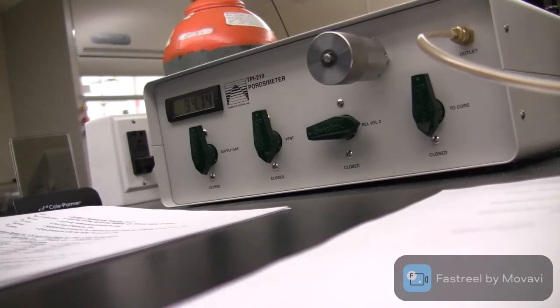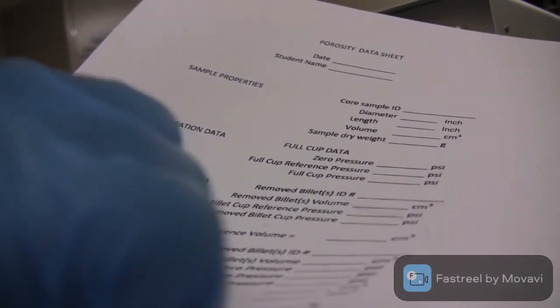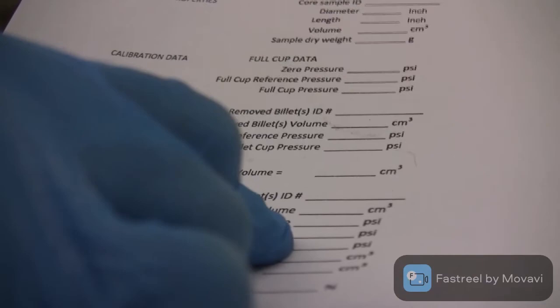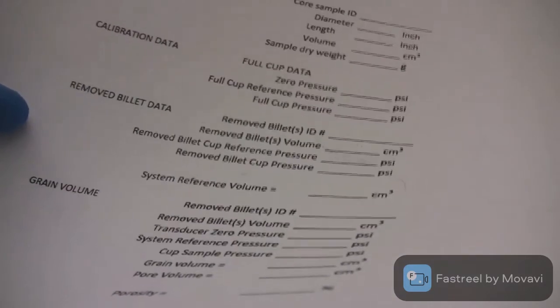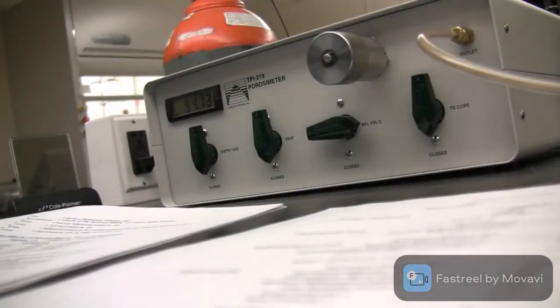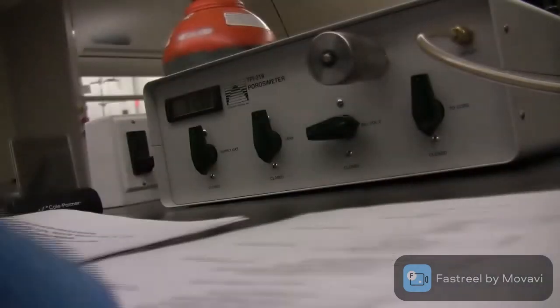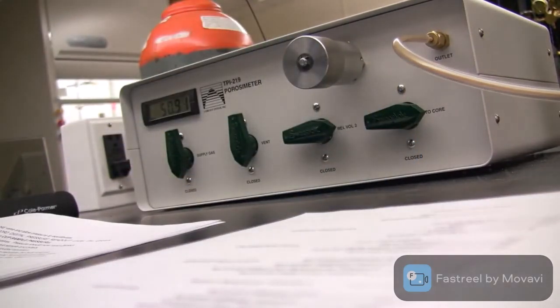And record this pressure as your removed, where to say, last section. System reference pressure. This is like your last reference pressure. And after we open the two-core valve, we will call this pressure the cap sample pressure, which is the last pressure you will record here. So now we will open the two-core valve, and the pressure goes down to 50 something, because now we have the core.